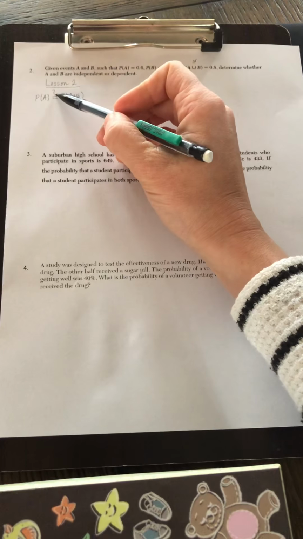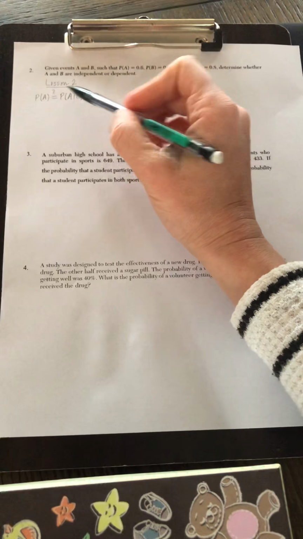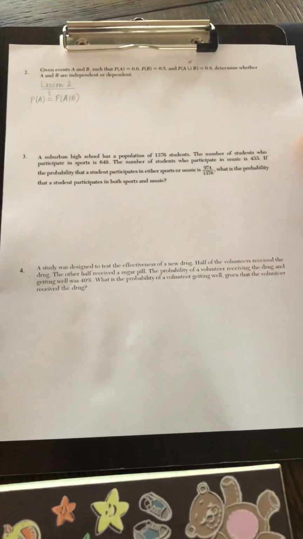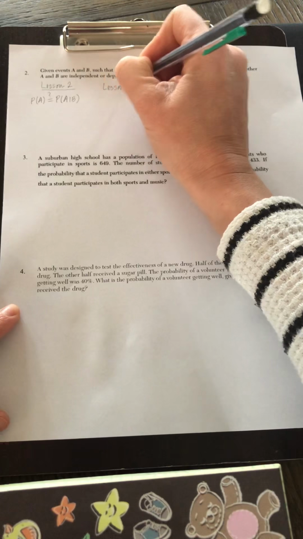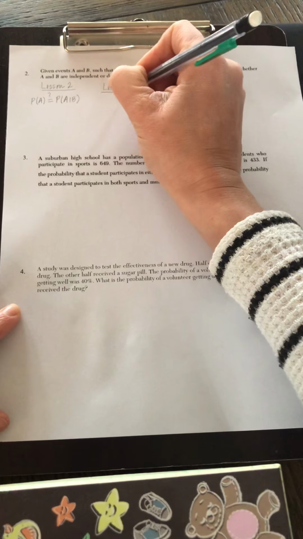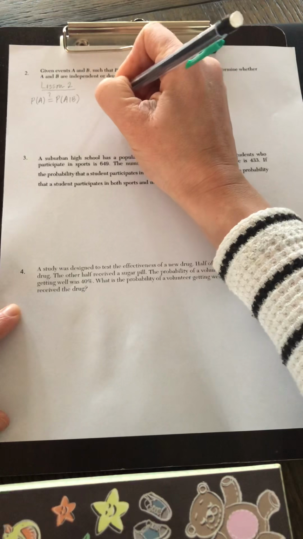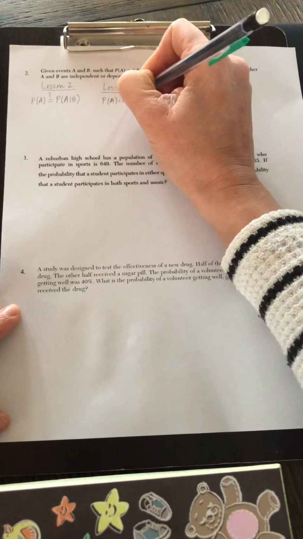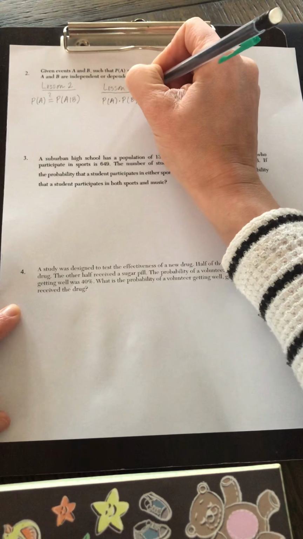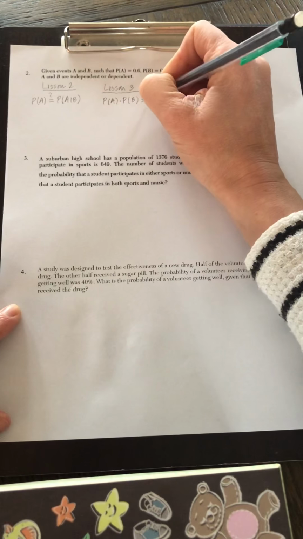And I have a question mark over here because this is not really a formula, it's a test. And then lesson 3, this is the alternative one.